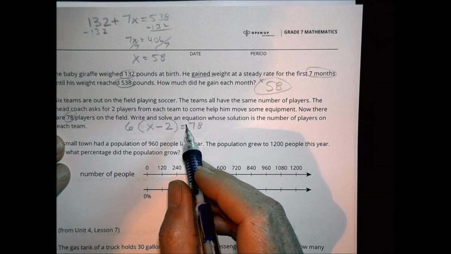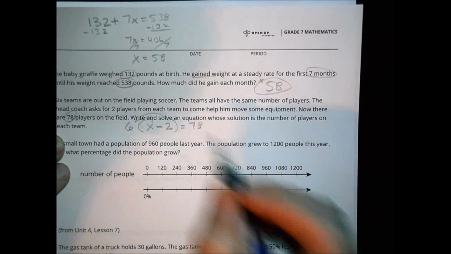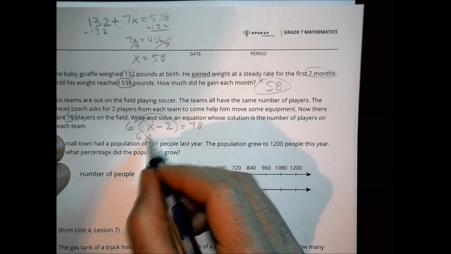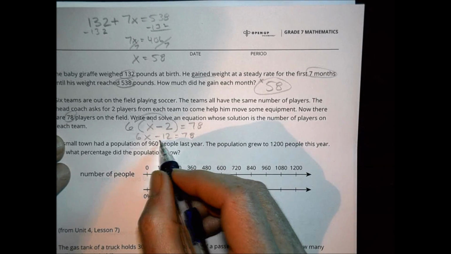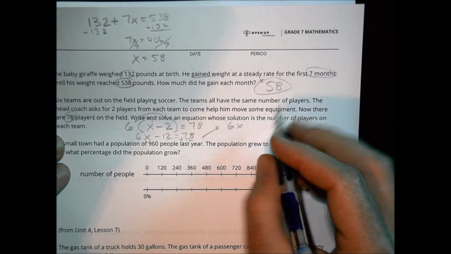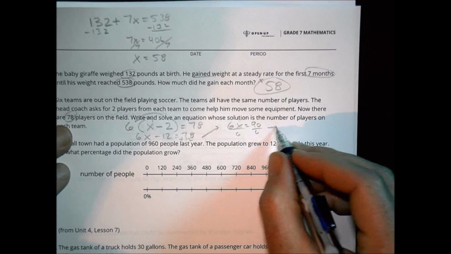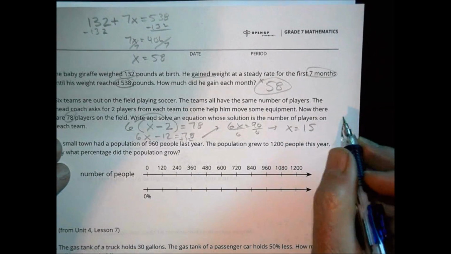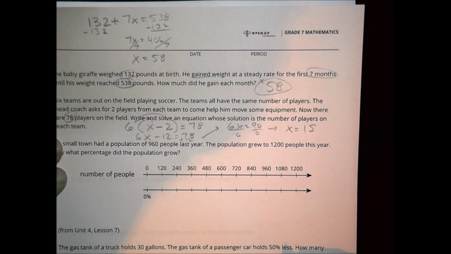Now let's solve that there. I could solve by using the distributive method if I chose to, or I could divide by 6, up to you, depends on what you want to do. This becomes 6x minus 12 equals 78. If I add 12 to both sides, then I have 6x equals 90, and I divide both sides by 6, and x is going to be equal to 15. So how many players on each team? There are 15 on each team.